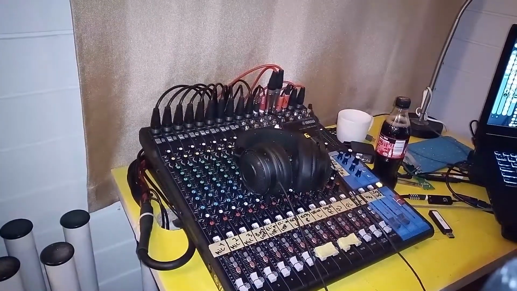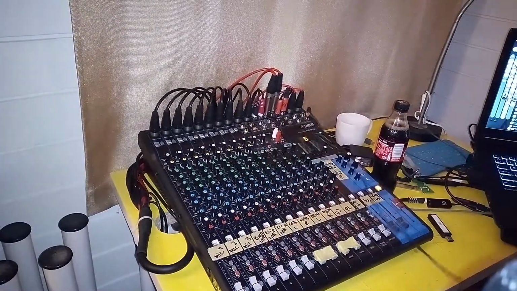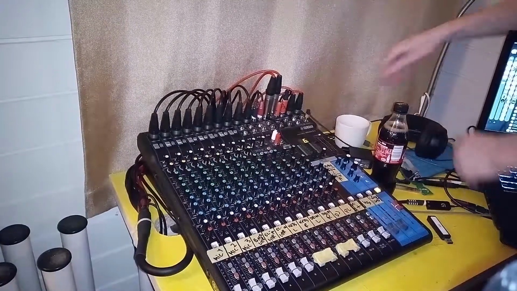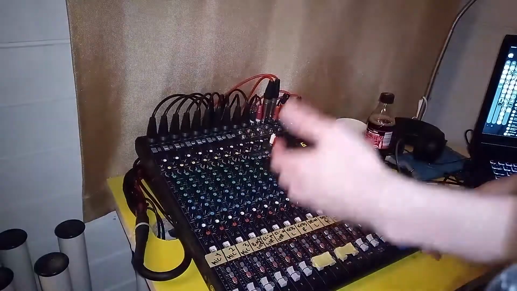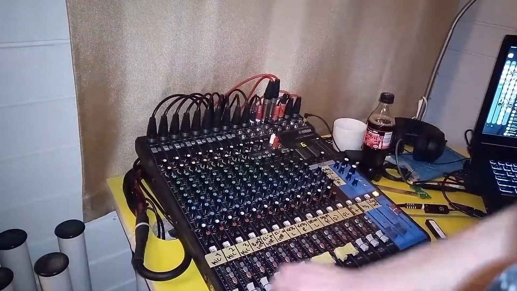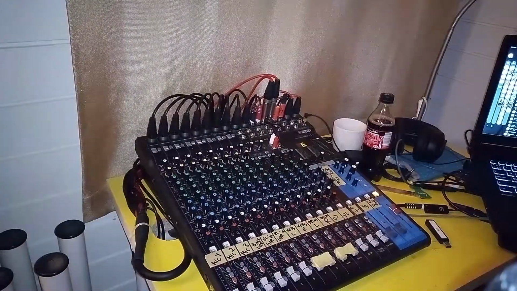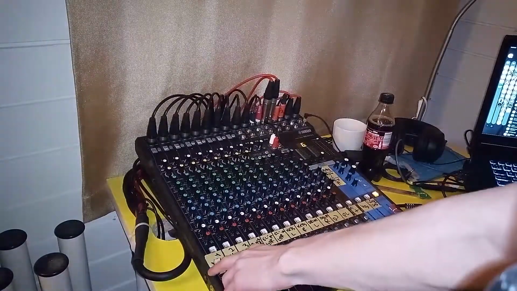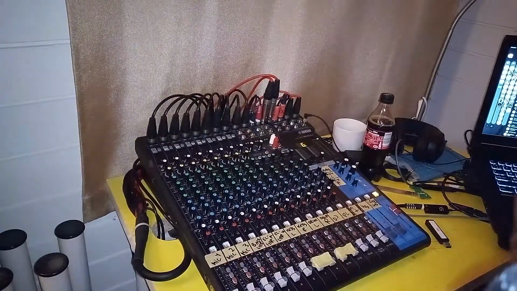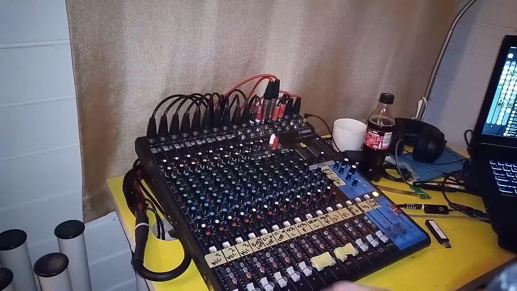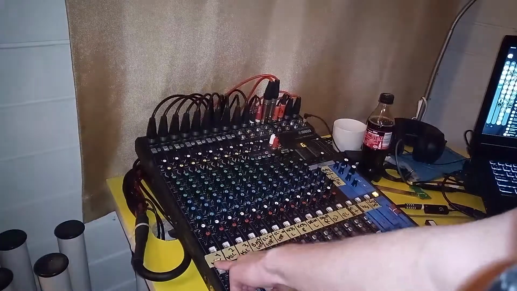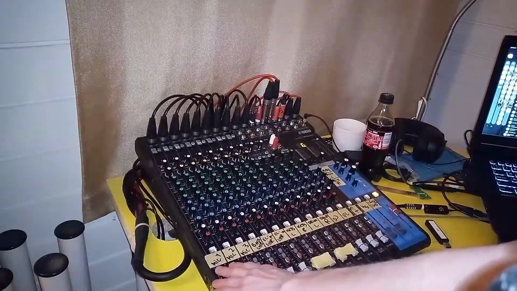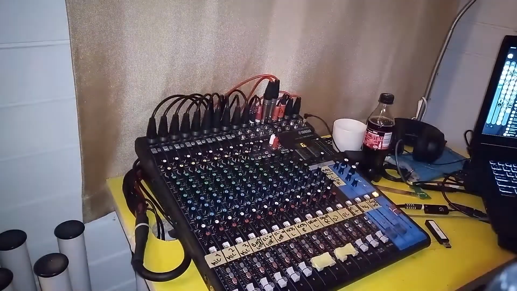So here we are with the mixer in the studio, and my headset, my Coke. Now this is what I use as my main driver in the studio, day to day, both for gaming and studio. Usually I have a mic on number one here, but that one got broken. So right now I'm just using a USB mic, but I will be getting a Rode NT1A, which is going to be routed back into that channel one.